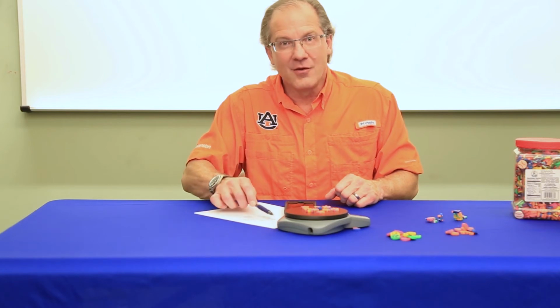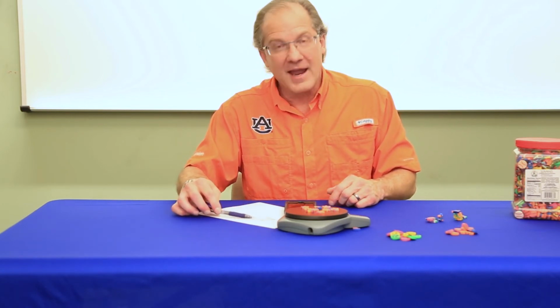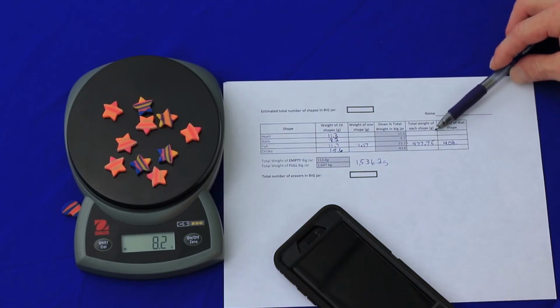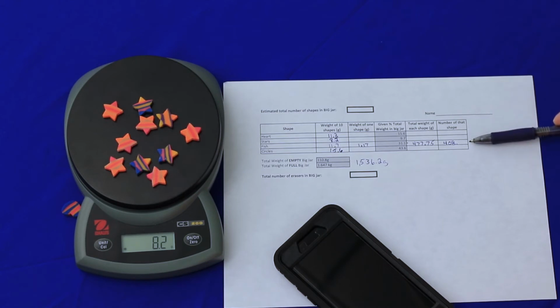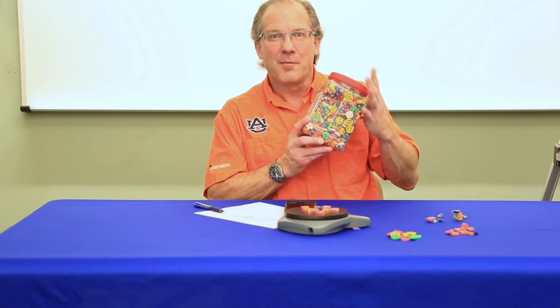So now that you have this data to work with, this can be your experimental data set. Determine the average weight of each individual, the total weight of each shape that's in the jar, and then the number of that shape that's in the jar to see if you get the total weight or the total number of erasers in the jar. And then compare that to your original guess and see which student comes the closest.